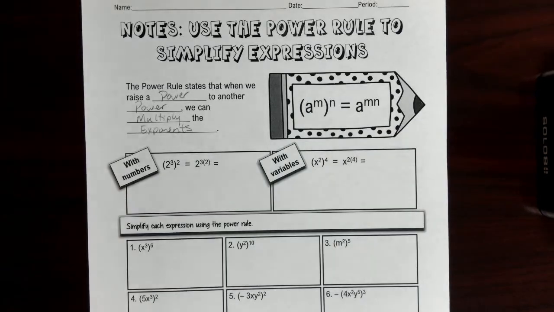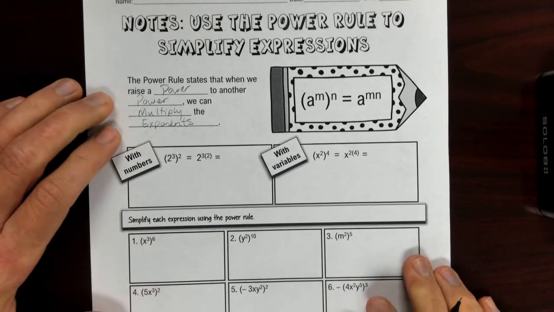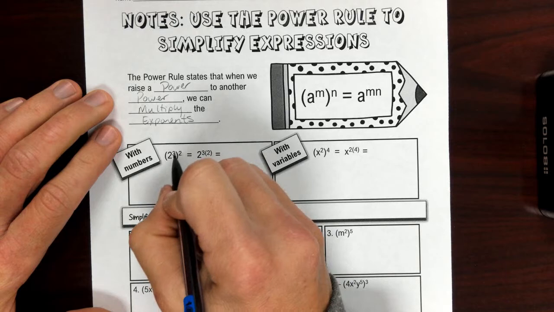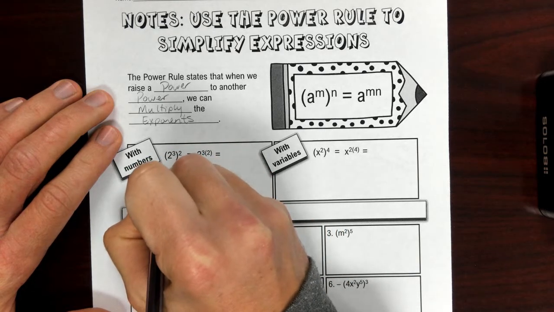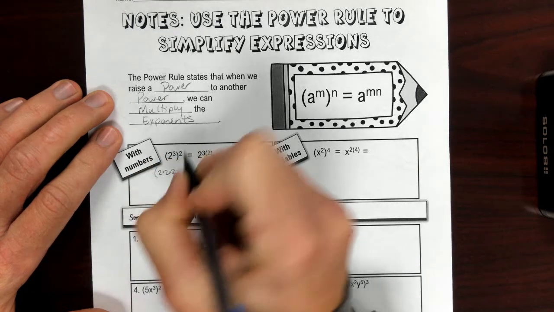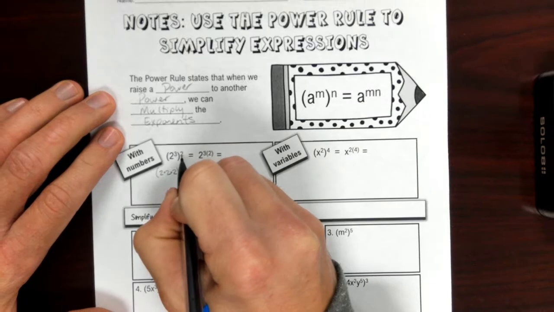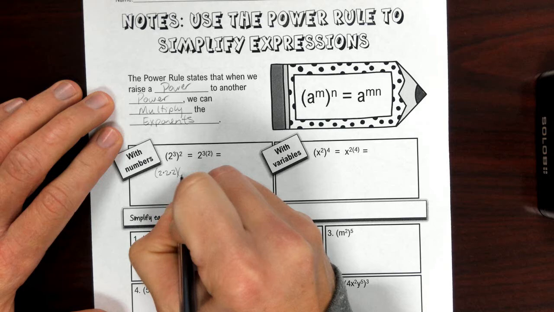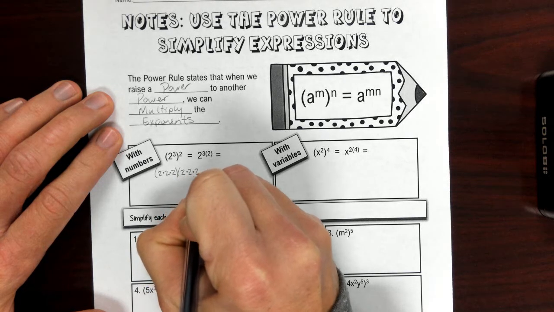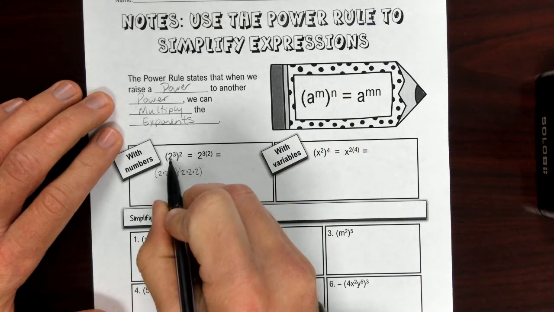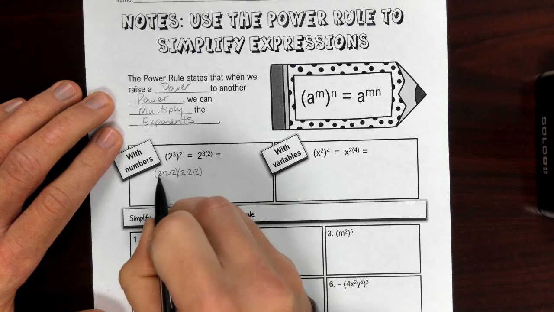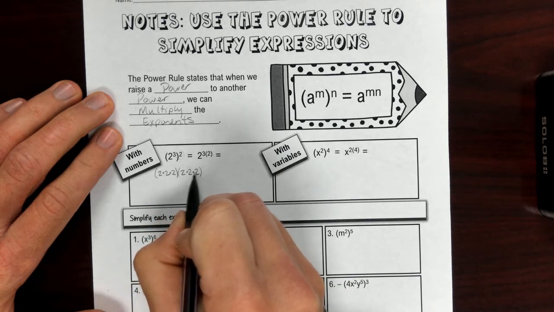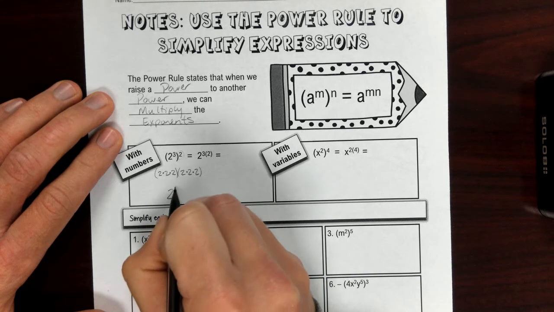Alright, so let's see what that looks like. Let's expand this out. I've got 2 raised to the 3rd power, and I'm going to square that. Okay, well 2 raised to the 3rd is the same thing as saying 2 times itself 3 times. And I'm squaring that. So when I square something, it means I have that times itself. So I've got 2 to the 3rd power twice. Well, I've got 1, 2, 3, 4, 5, 6. 2 raised to the 6th power.